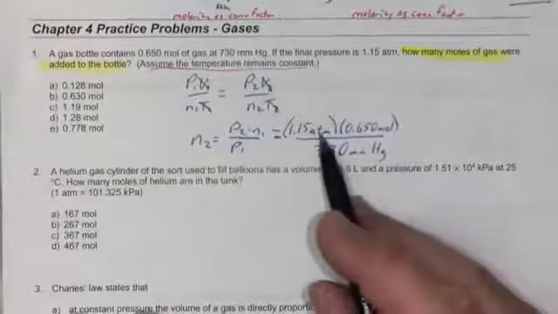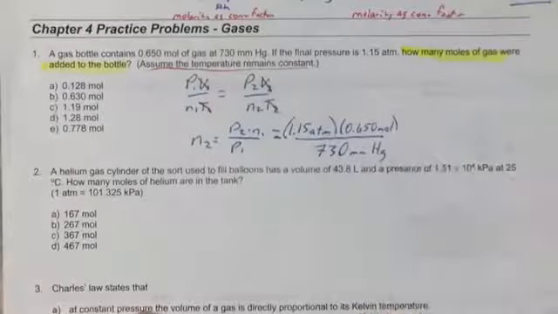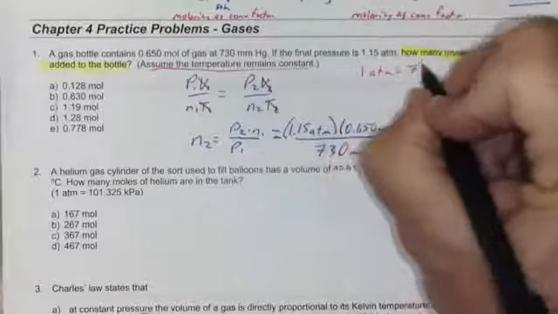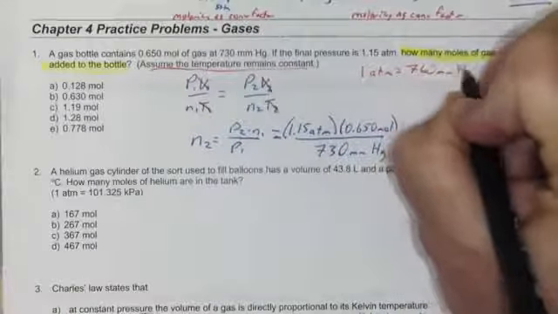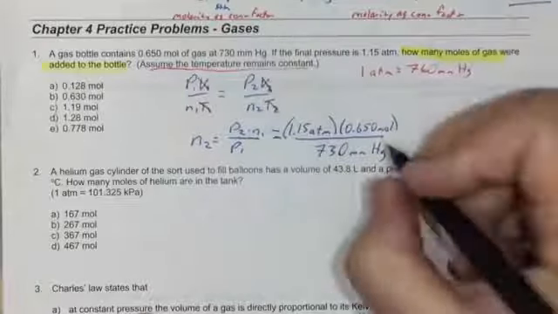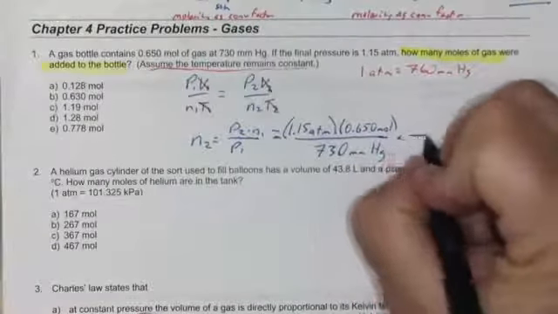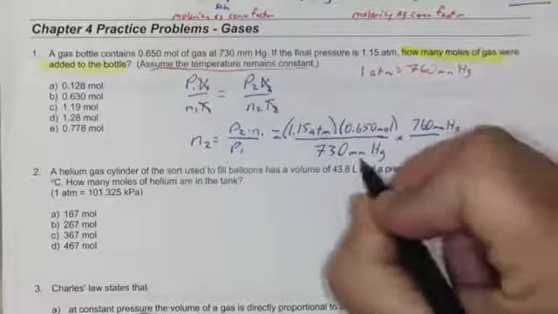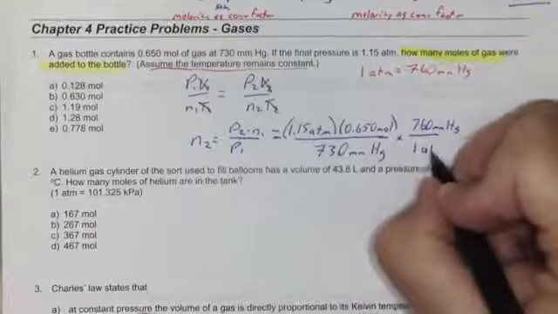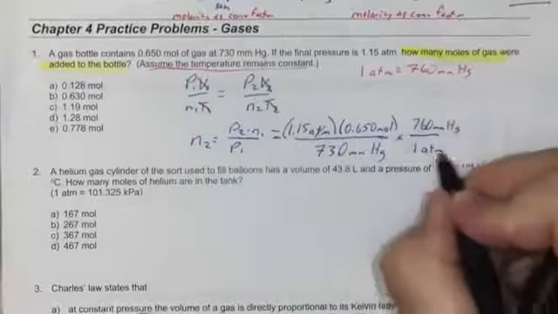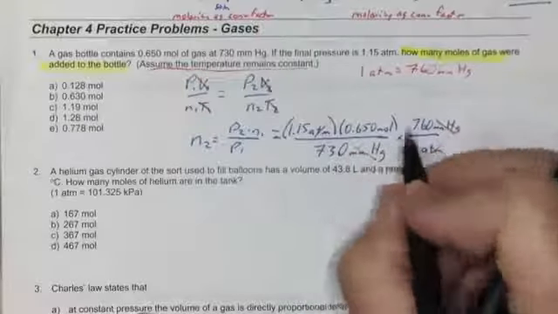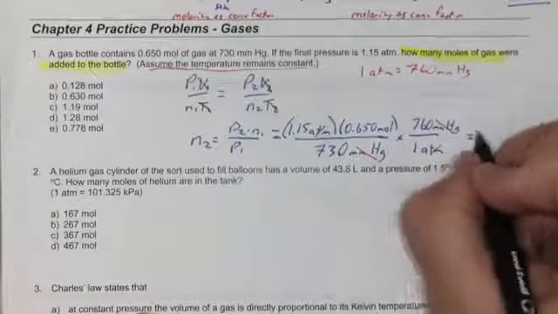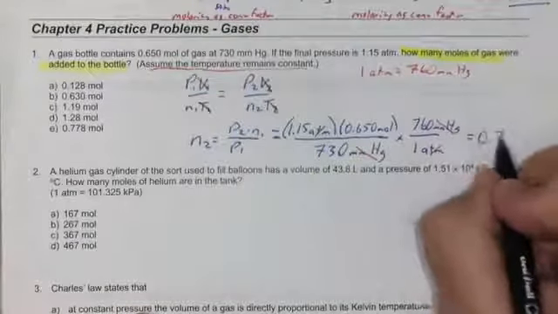So I have atmospheres in millimeters of mercury. They don't cancel. But I know that 1 atmosphere equals 760 millimeters of mercury, so I can use that as a conversion factor. I'm going to say times, and in the numerator I'm going to put 760 millimeters of mercury, so that it will cancel this millimeters of mercury, and in the denominator 1 atmosphere. So you see atmospheres cancels atmospheres, millimeters of mercury cancels millimeters of mercury, and we end up in units of moles. This calculates out to be 0.778 moles.